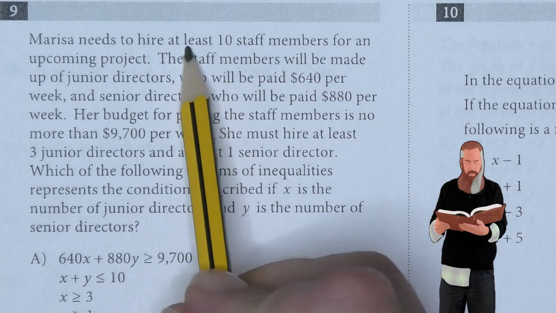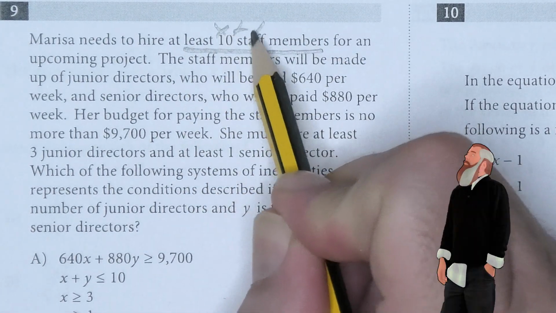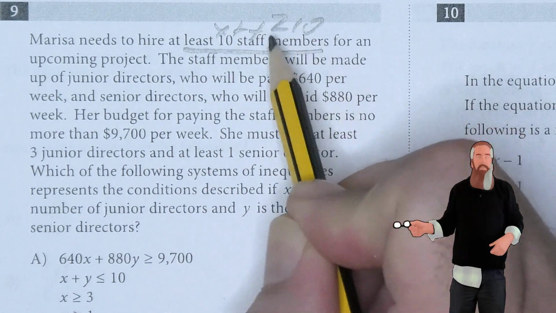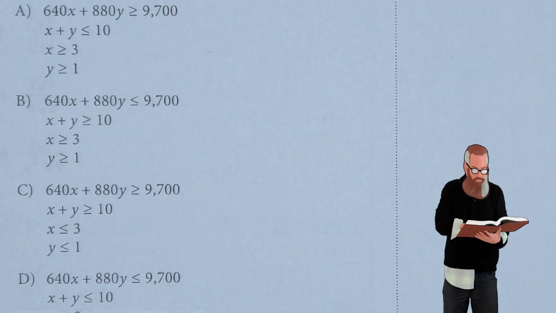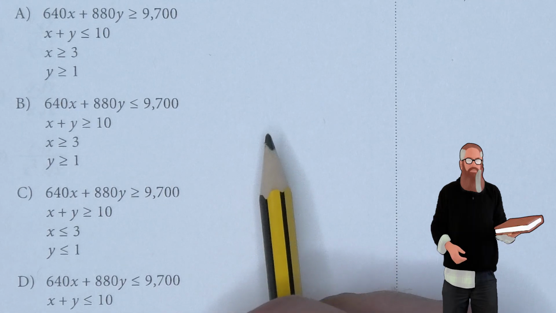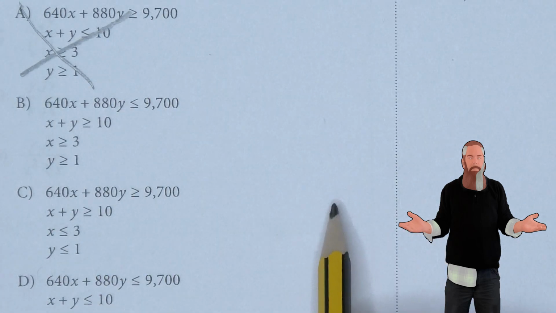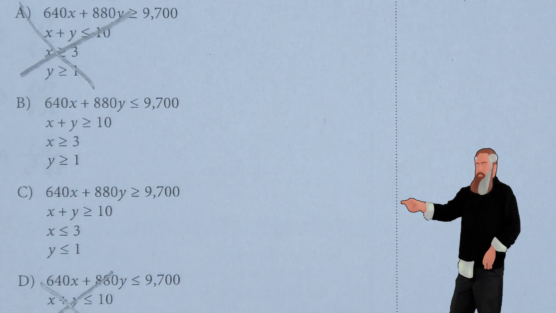So we know we need at least 10 staff members. This means that x plus y must be greater than or equal to 10. So if the answers don't contain an x plus y is greater than or equal to 10, it's not an answer. This eliminates A as an answer and eliminates D.